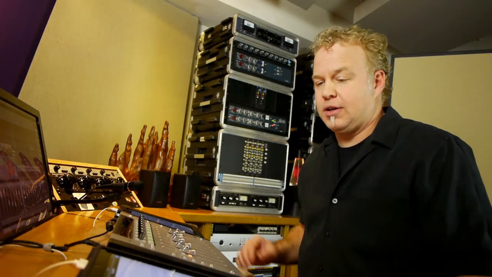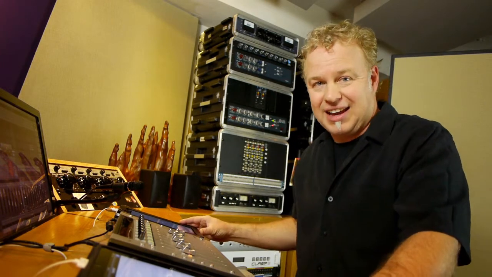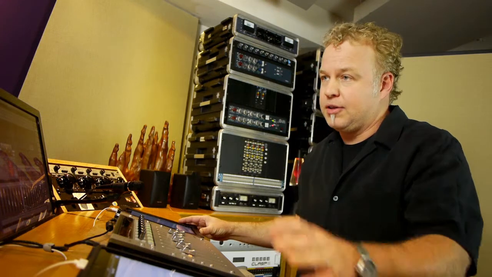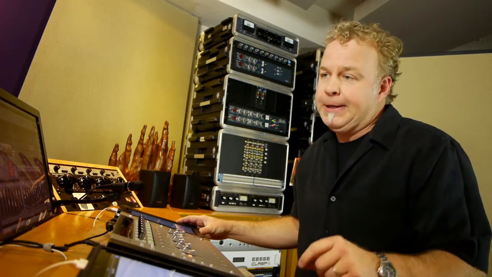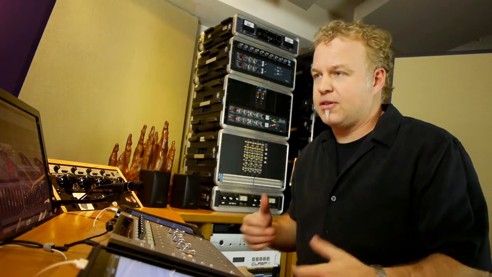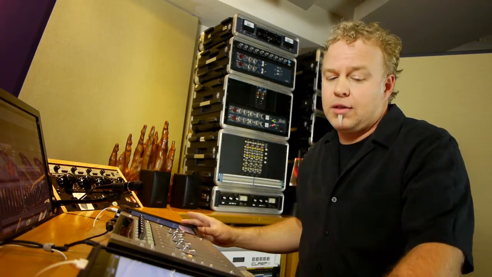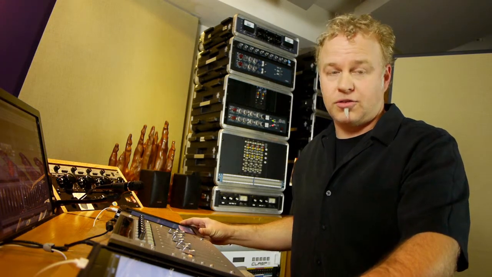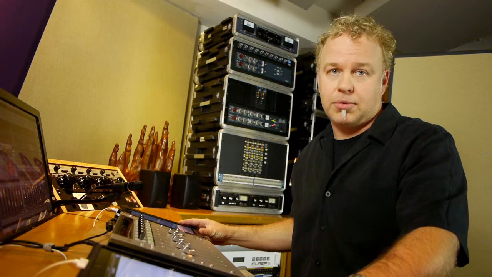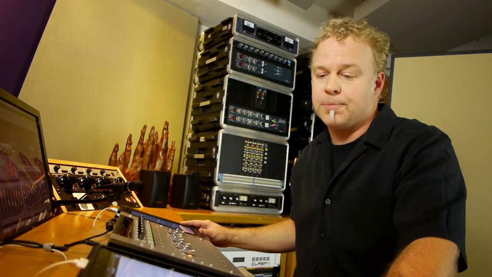Okay, so first we're going to figure out how to get the iPads connected to your DAW computer. Now in this case, I have Nuendo set up on an OS X Apple Mac Pro, and this tutorial is going to be based on OS X. So the iPads use wireless networking to communicate with the DAW. So you have to have a wireless network set up and connected to your DAW computer.